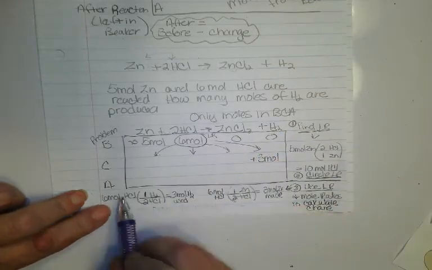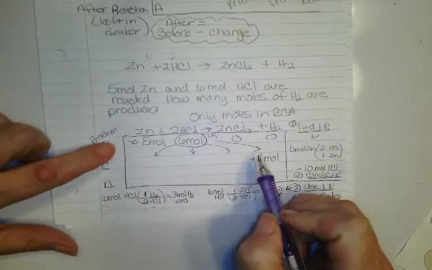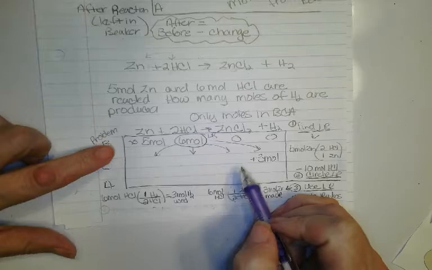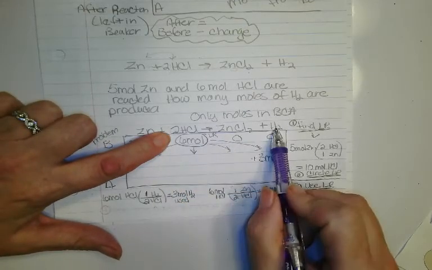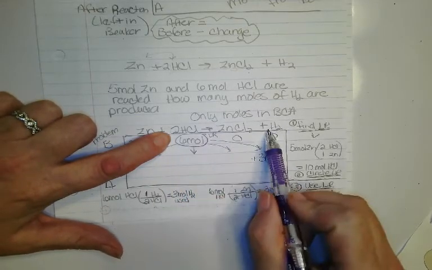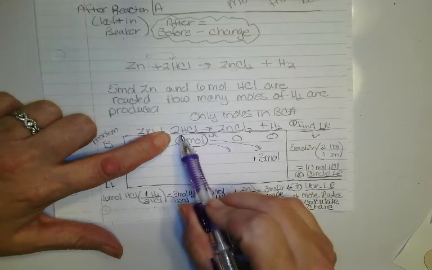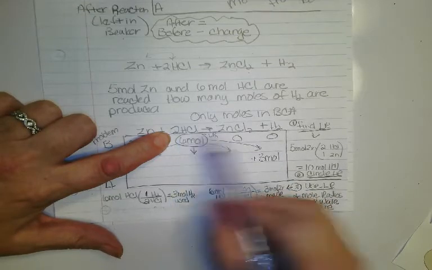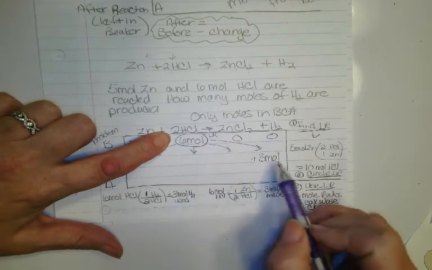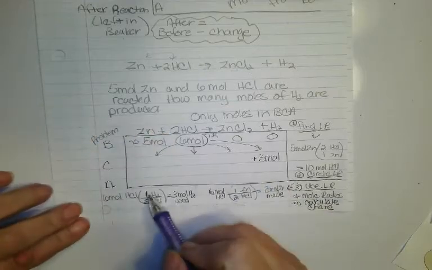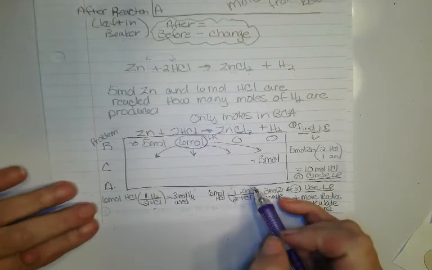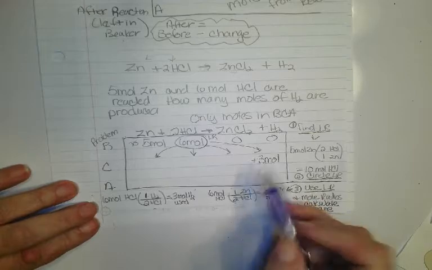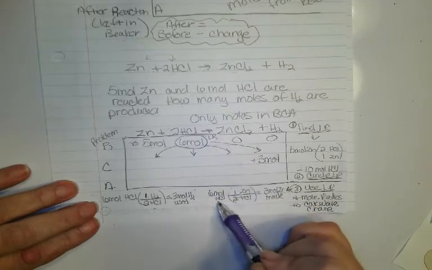Now notice, this is a 1:2 ratio. So here's 2, okay, and here's 1. That means I need half as much. So you can intuitively figure this out. 2 to 1, that's half as much. And sure enough, that's half. And that's what my mole ratio shows me. It's just half.